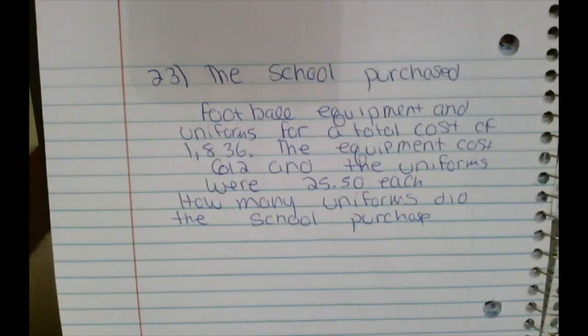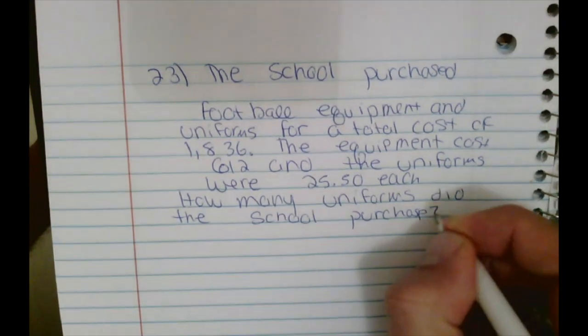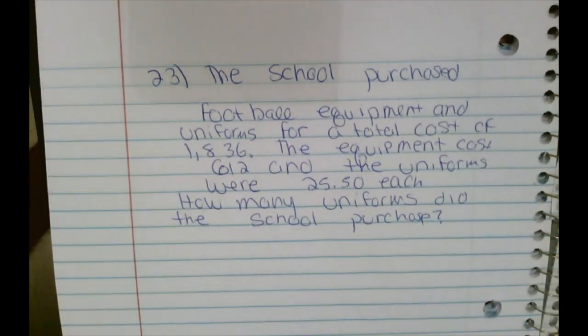Number 23. The school purchased football equipment and uniforms for a total cost of $1,836. The equipment cost $612, and the uniforms were $25.50 each. How many uniforms did the school purchase? Again, because we're practicing algebra, we want to set up an equation to solve this. So let's begin.